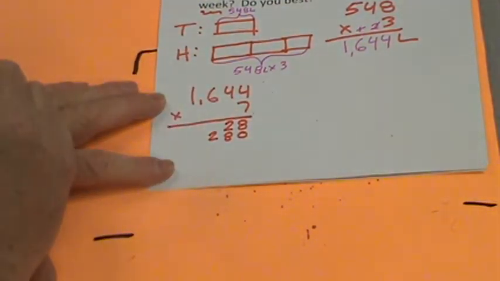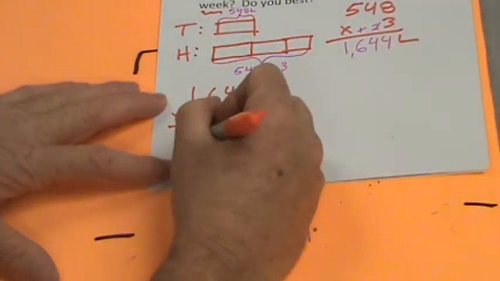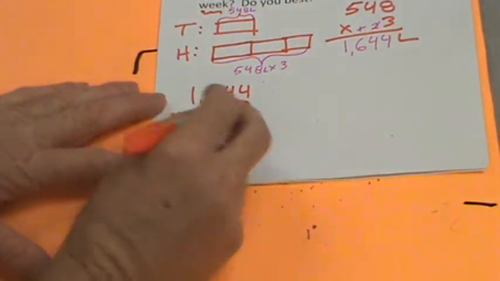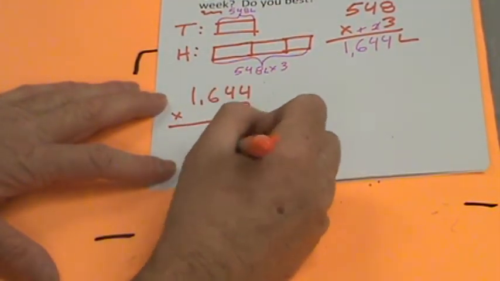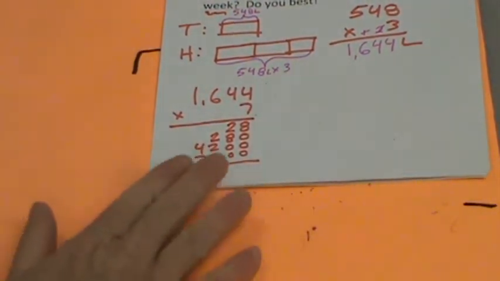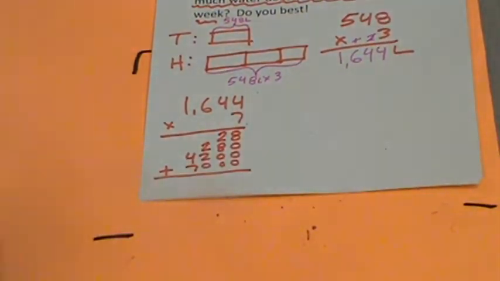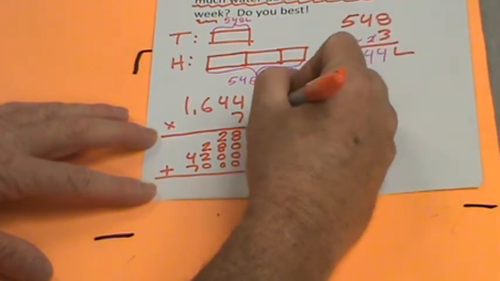600 times 7, what would that be? 600 times 7 would be 4,200. And 1,000 times 7 would be 7,000. That's partial product land. Let's just not finish this up. Let's go right to a standard algorithm. And we'll do 1,644 times 7.